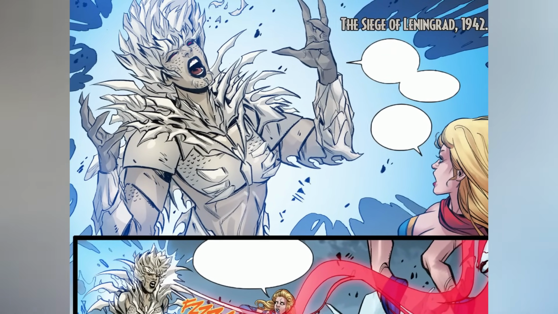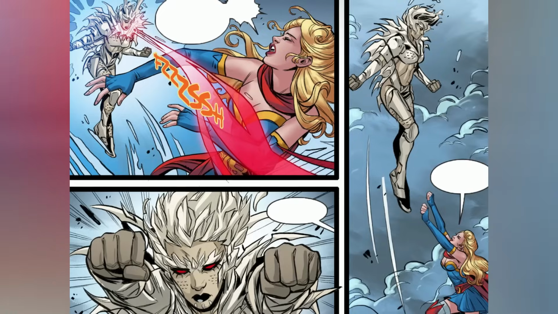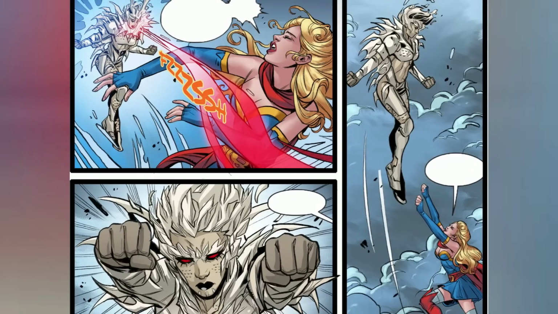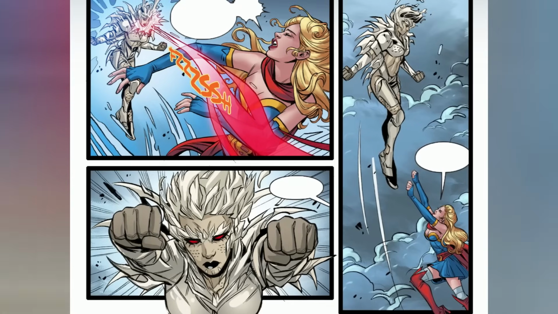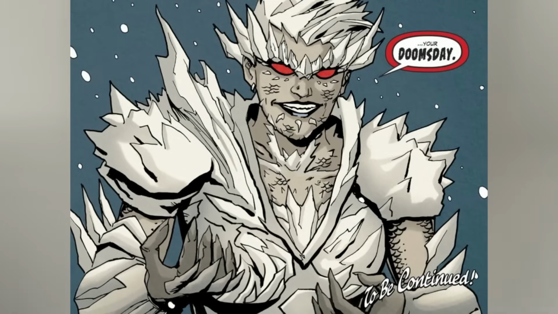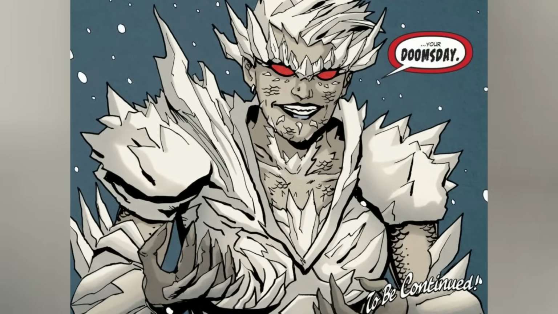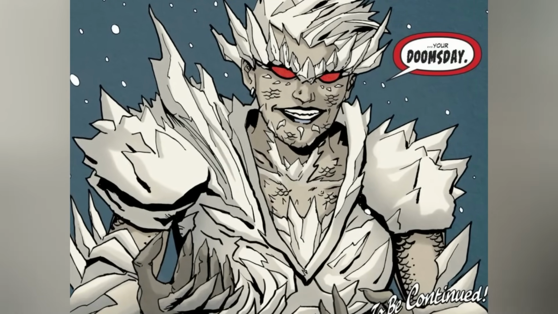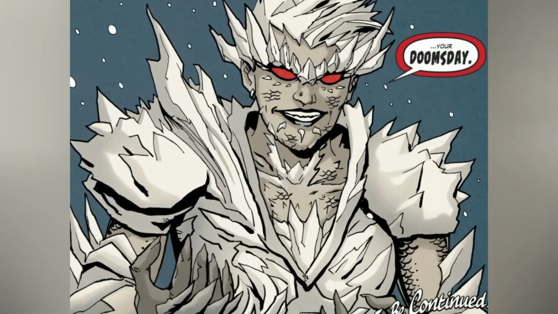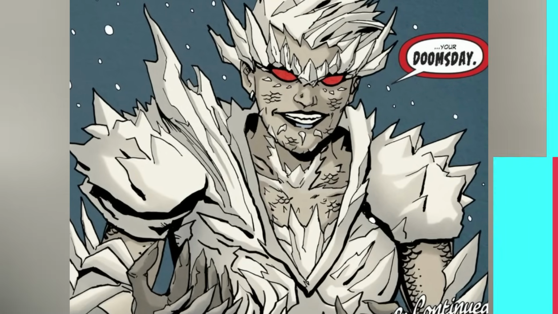There are a few possible explanations of her method of conversion. One possibility is that Fyodora was exposed to Doomsday's DNA, either intentionally or accidentally. This would have caused her to transform into a Doomsday-like creature. However, one thing is for sure, Fyodora's transformation into Doomsday was a traumatic experience. She was transformed into a creature that she could not control, and she was driven by a single-minded desire to destroy.